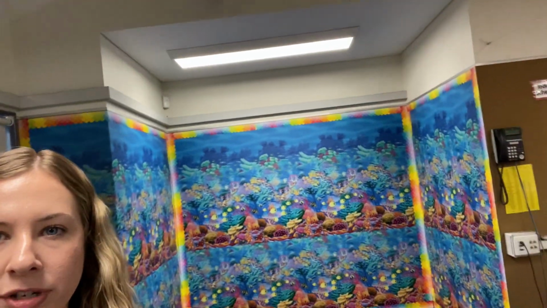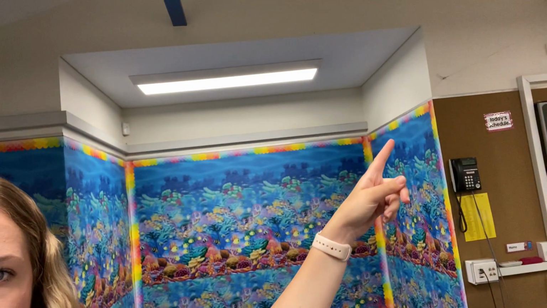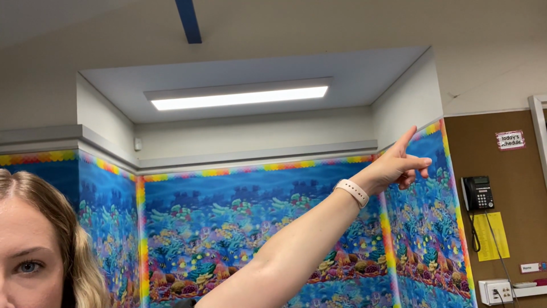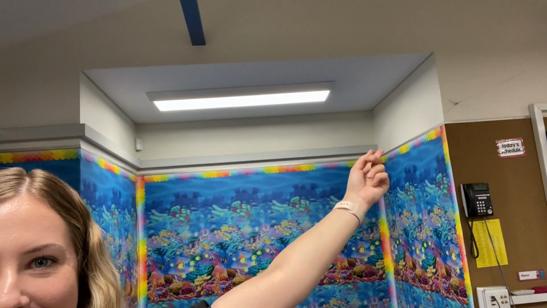Okay, so I've come up with an idea. I want to have the sea creatures hanging down and the netting flowing, but there's no string or anything. There's one beam up here, but I was thinking of putting string from there, whoa, it's hard to do, from here across to that corner, and then I can hang it down.